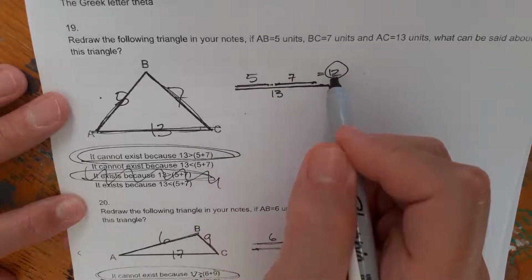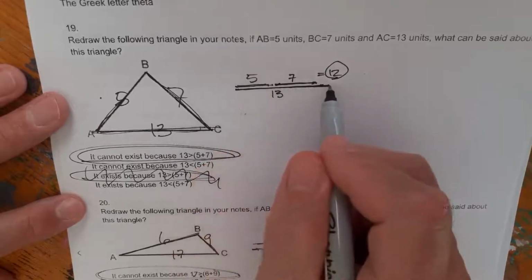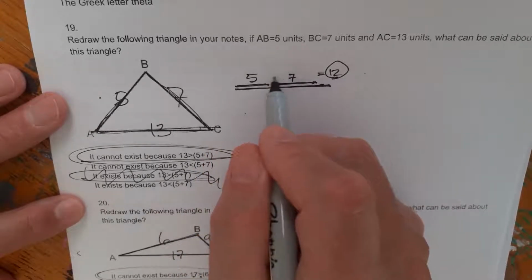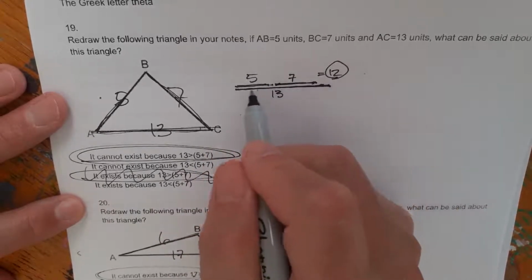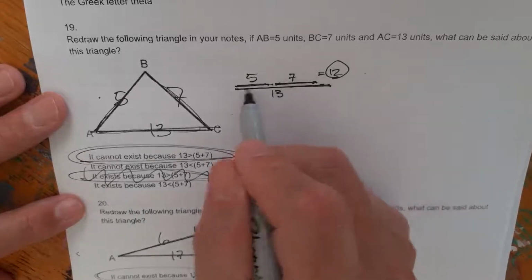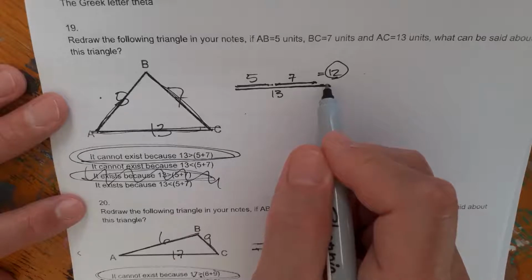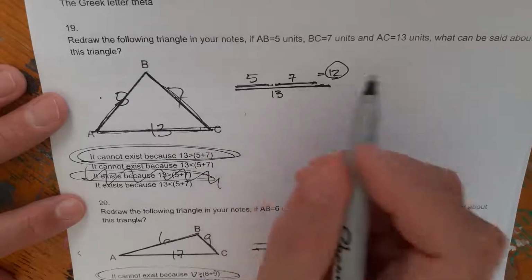They're only 12. If you're going to have 3 sides to a triangle, and the longest one is 13, these 2 shorter sides must be long enough to span the distance of 13. They must be greater than 13 and have some value above 13. If they're only 12, they can't even reach to the end of this to make a triangle. So I don't know if your brain can see that from my explanation.